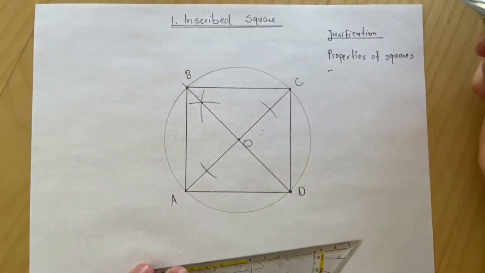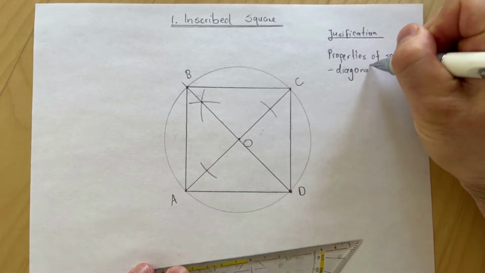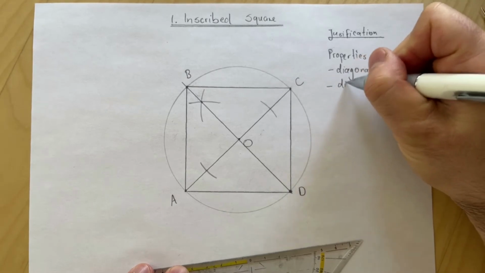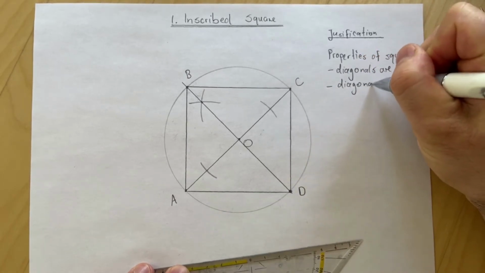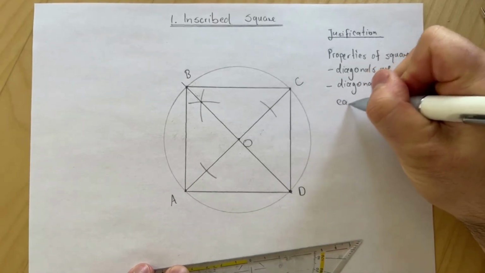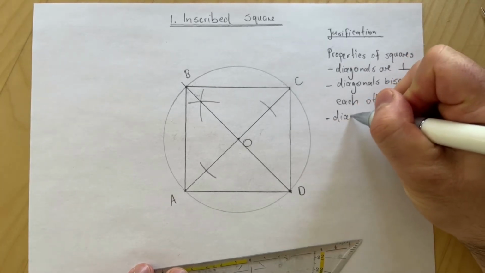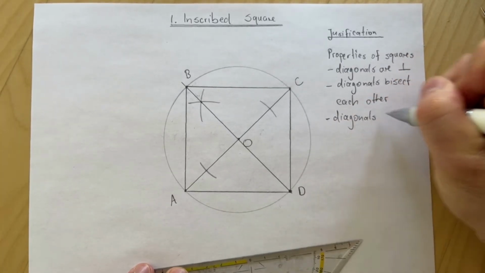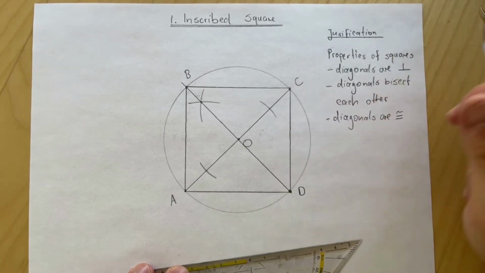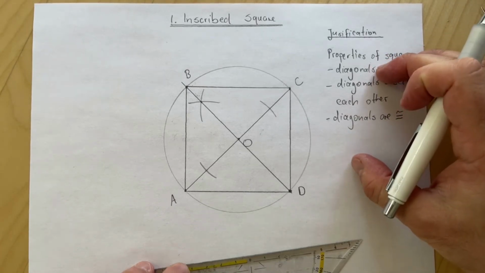So the first property of the square, we know that the diagonals are perpendicular, and also the diagonals bisect each other. And another thing is that the diagonals are congruent. And when we have all these three properties here, you do end up with a square, okay? So that's really the justification of this construction.